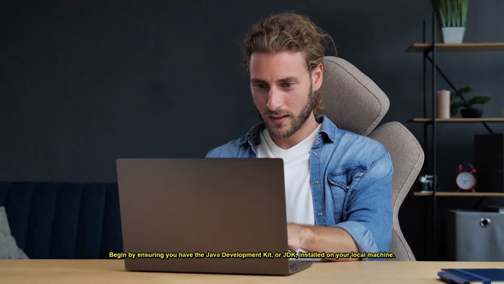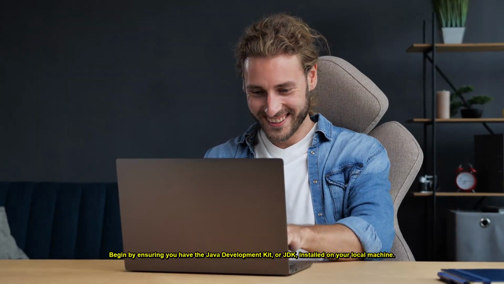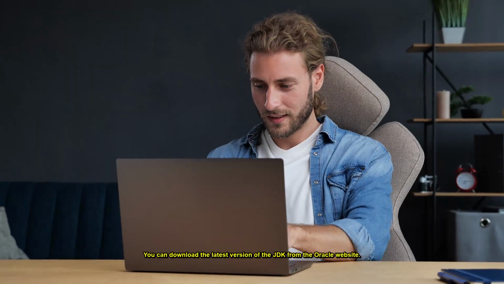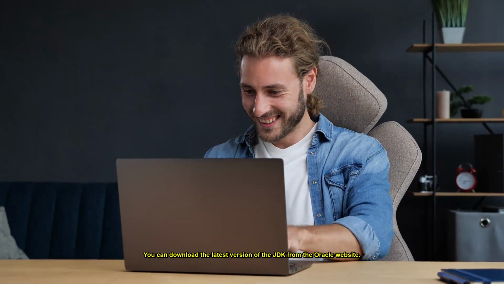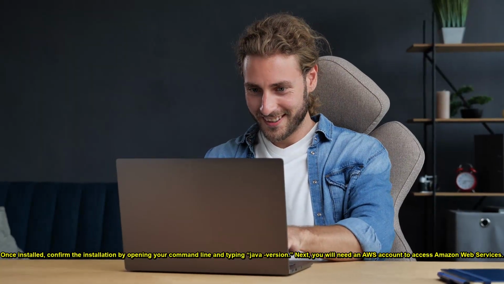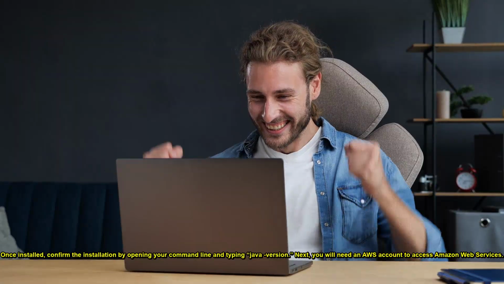Begin by ensuring you have the Java Development Kit, or JDK, installed on your local machine. You can download the latest version of the JDK from the Oracle website. Once installed, confirm the installation by opening your command line and typing java -version.